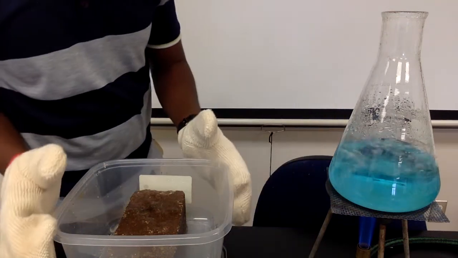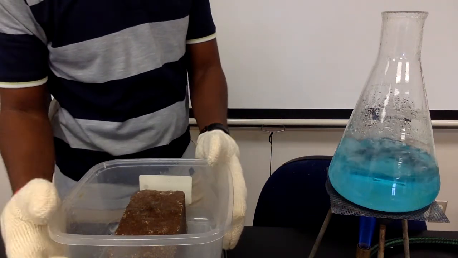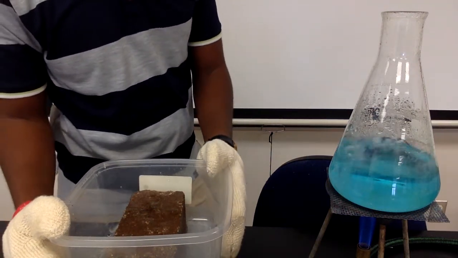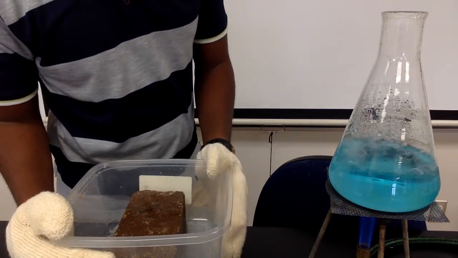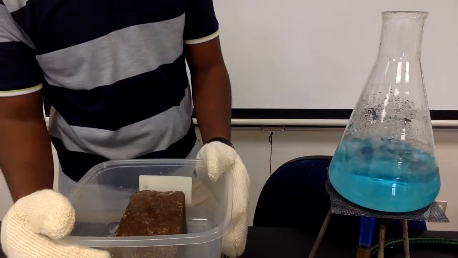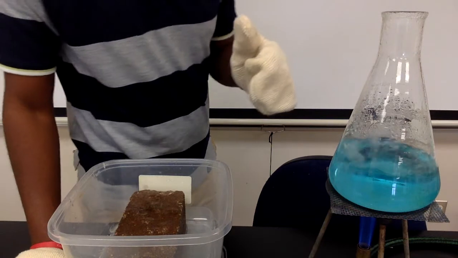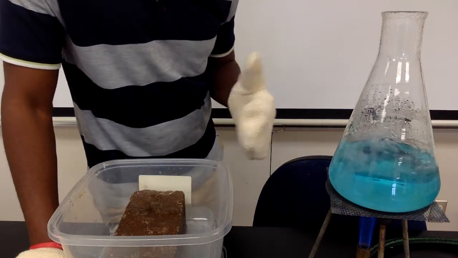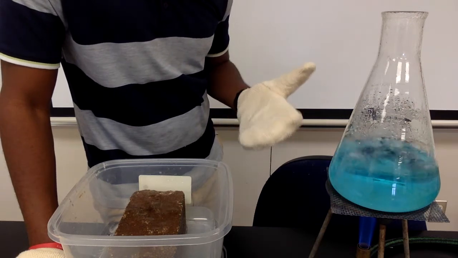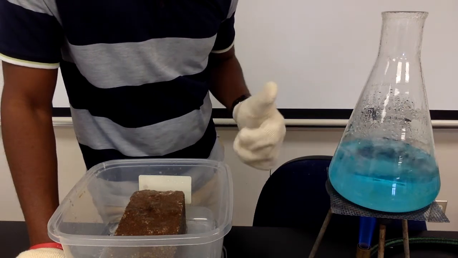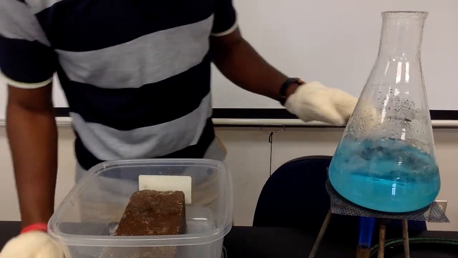So what we have is an Erlenmeyer flask, and the Erlenmeyer flask has a liquid in it right now, and it's boiling. And the liquid is a slight blue or colored blue. So in a minute, I'm going to remove the flask from the heat. I'm going to cap it with a rubber stopper, and then we're going to cool it down using ice water and observe the effects. So let's get that started.